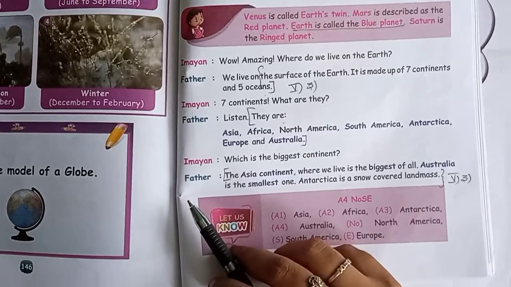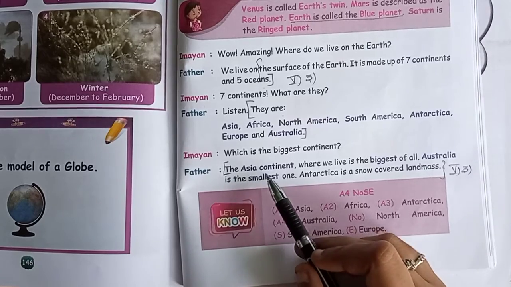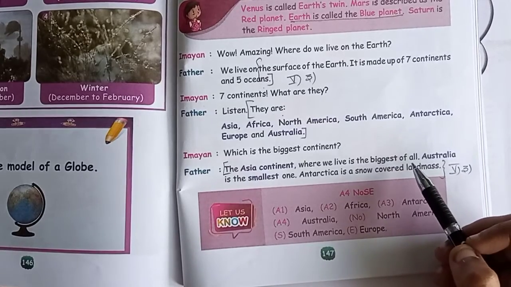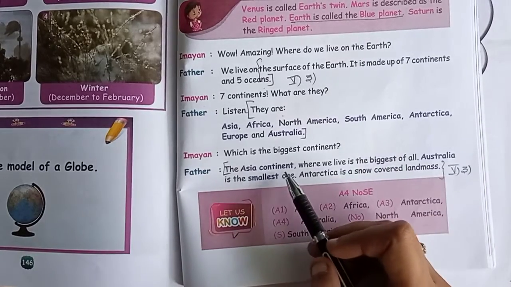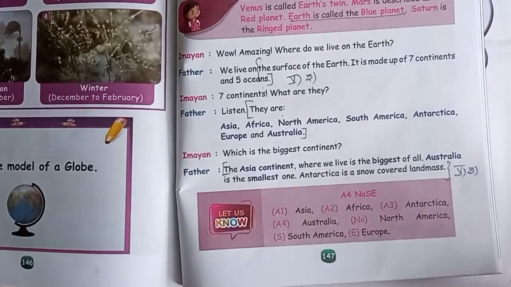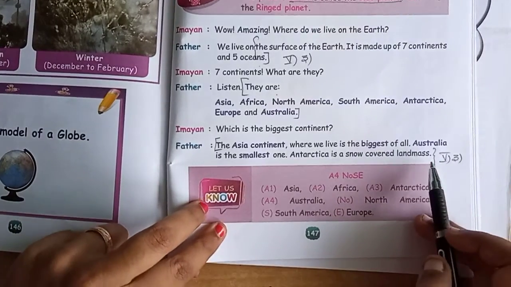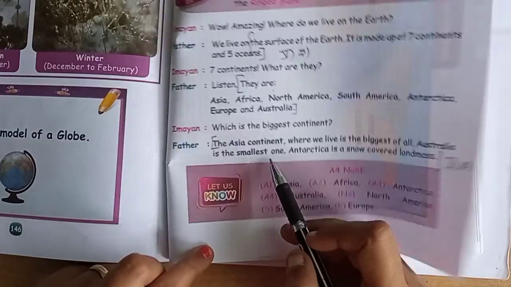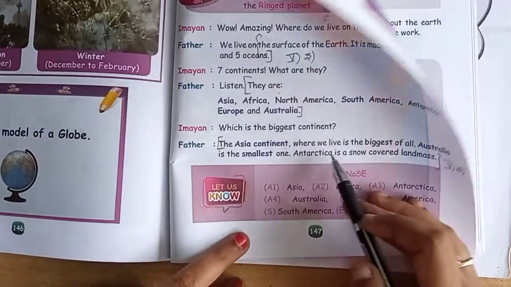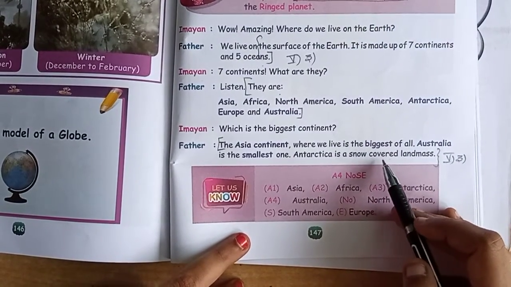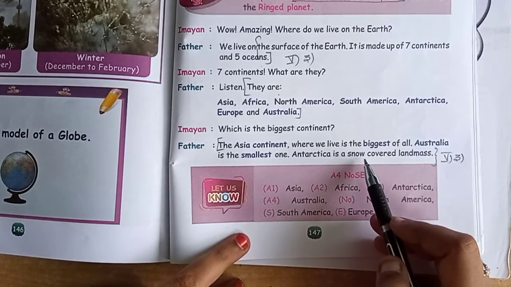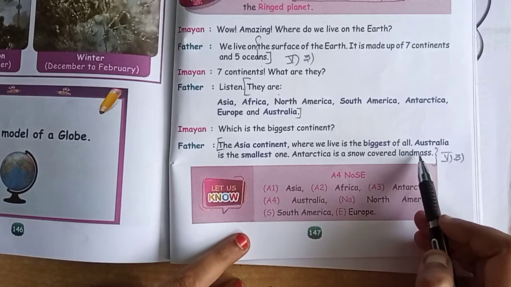His father replied, "The Asia continent where we live is the biggest of all." Australia is the smallest one. Antarctica is the snow-covered landmass.